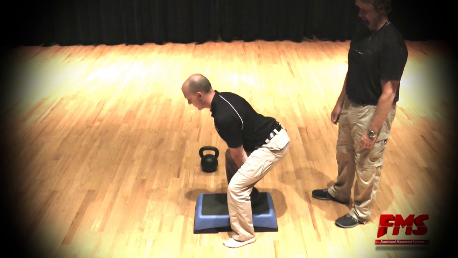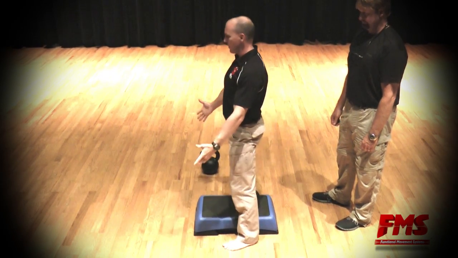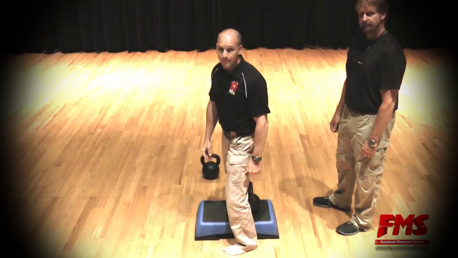Keep the arms against the body. Take the weight back down. Let go. And stand up.